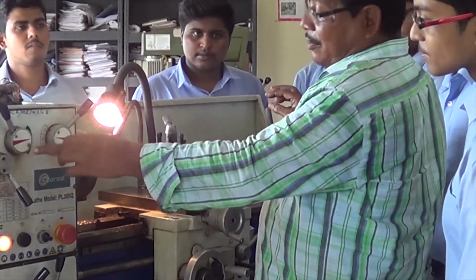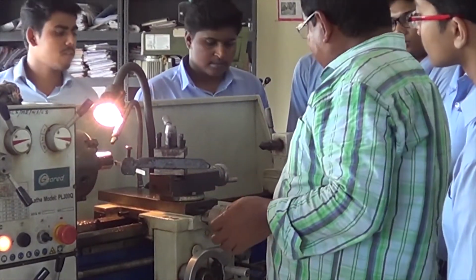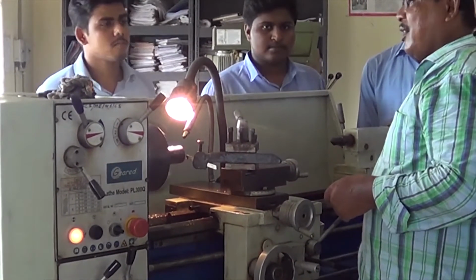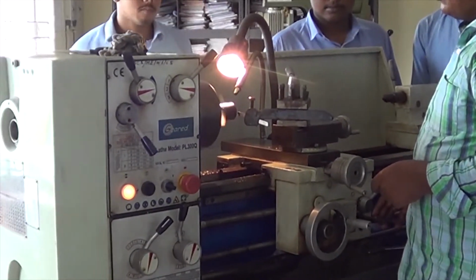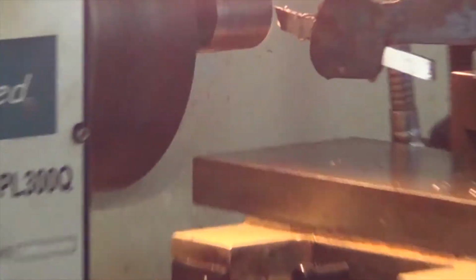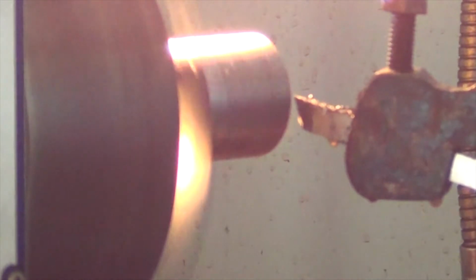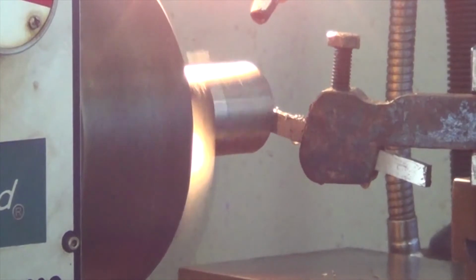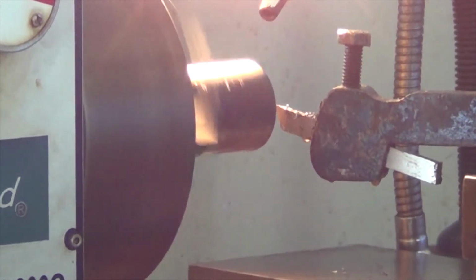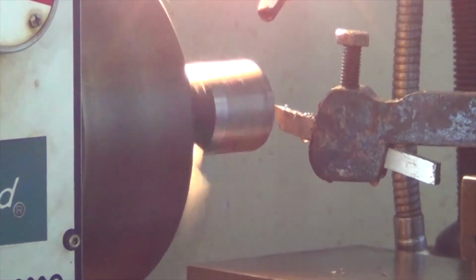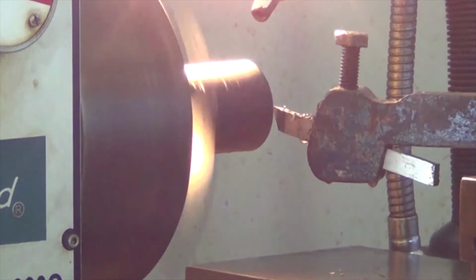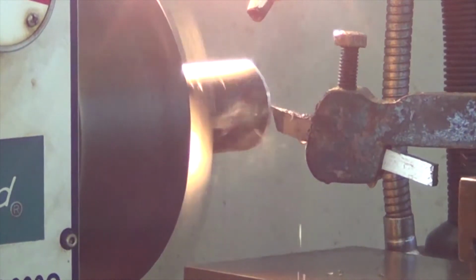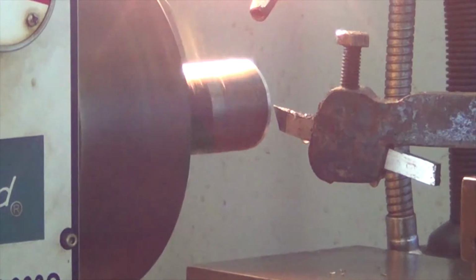It can be seen that a metal job is rotating at a high speed on a 4-jaw self-independent chuck, and a single point cutting tool is fed against the rotating job longitudinally. Due to this, the material is being removed in the form of chips. The friction between the workpiece and the cutting tool leads to a high amount of heat generation. So, to avoid damage to the tool and to the surface finish of the workpiece, coolant is used.